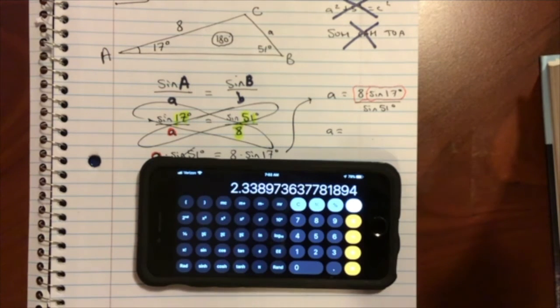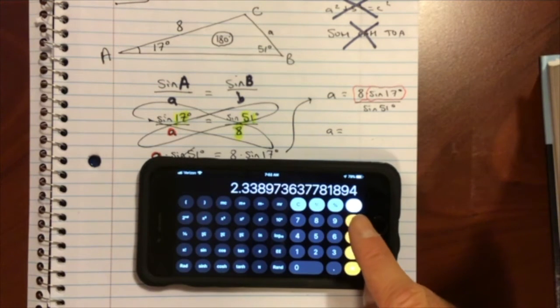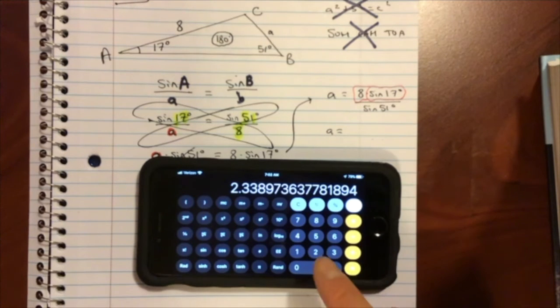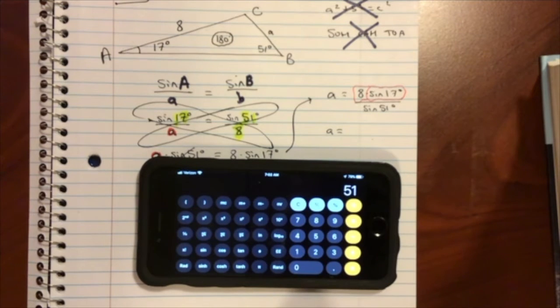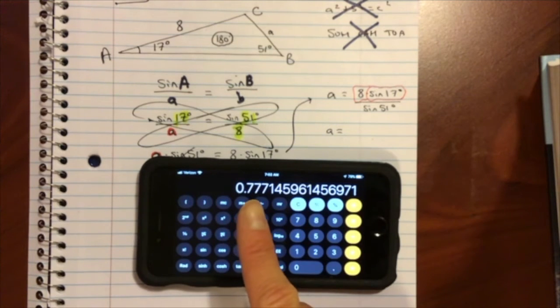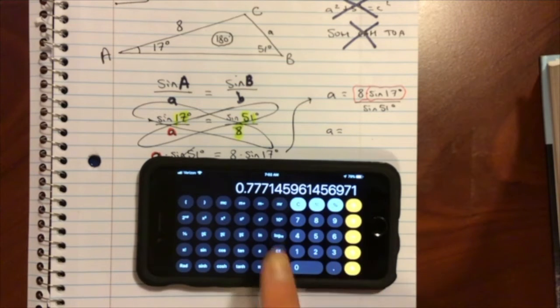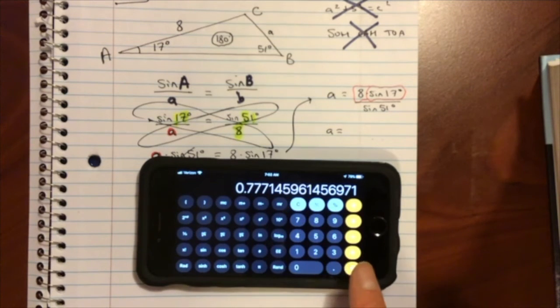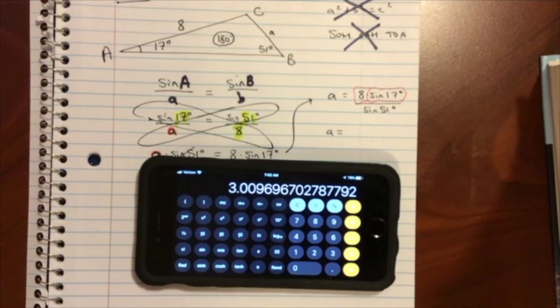So the division button is highlighted on my calculator. I got to divide it by the sine of 51, but this calculator kind of stinks. I have to hit the number first and then sine. So divide it by 51, but I don't want to divide it by 51. I want to divide it by the sine of 51, which is that. This number right here is the sine of 51. I haven't hit the equal sign yet. The division sign is still in the calculator. So hit equals, and there's your answer.